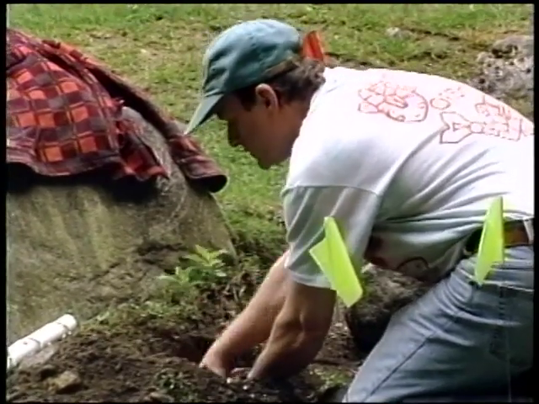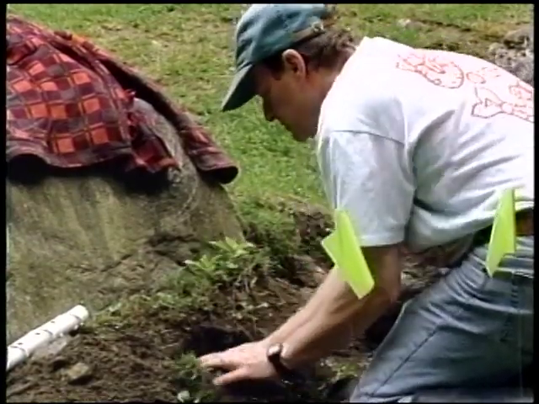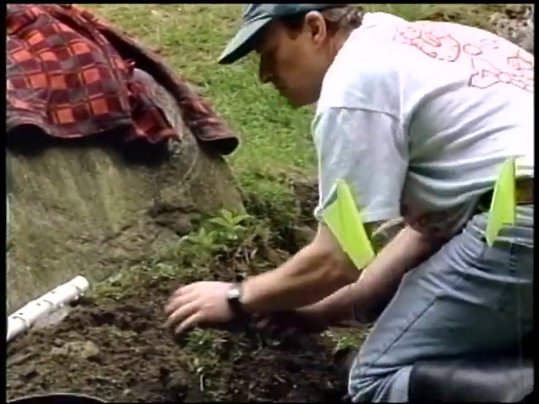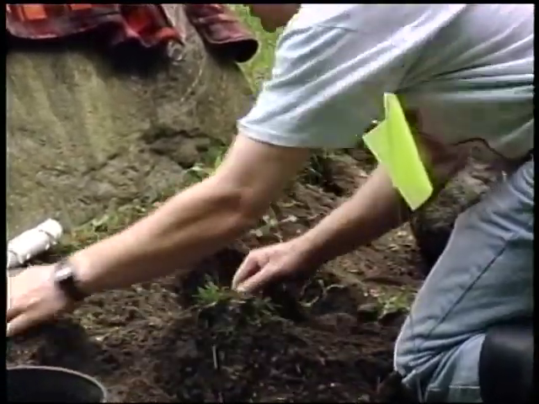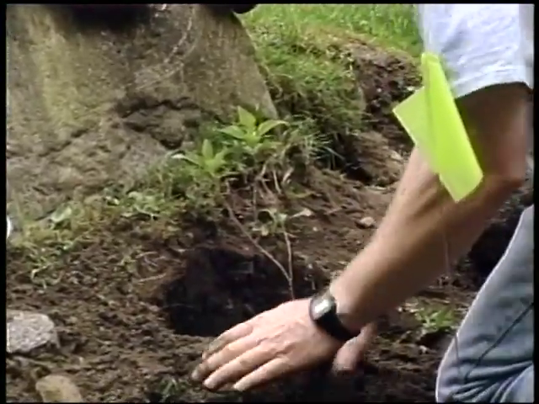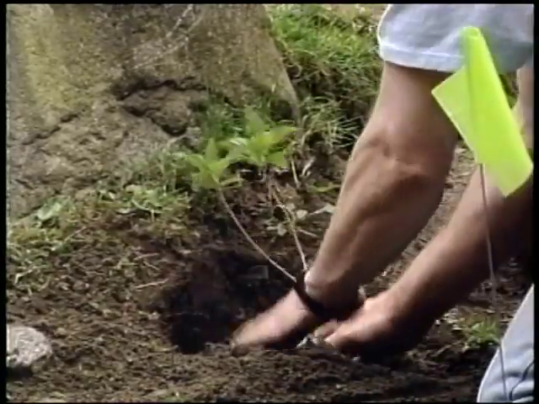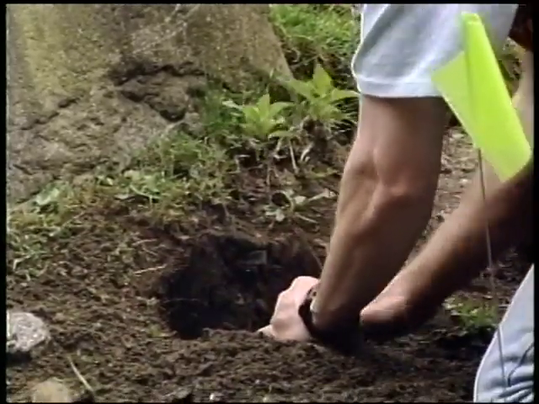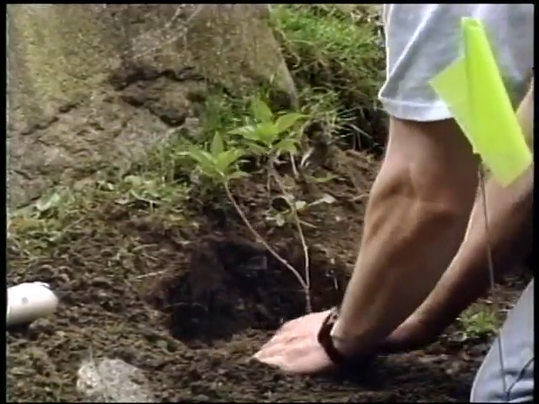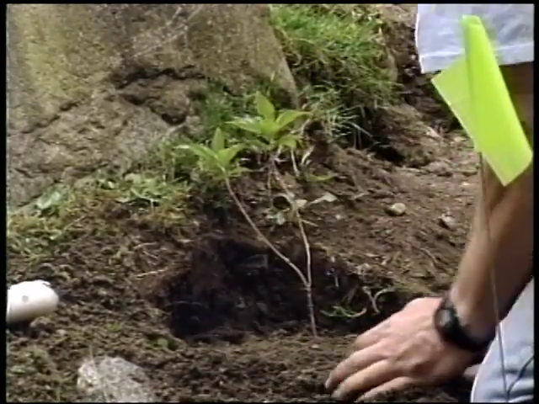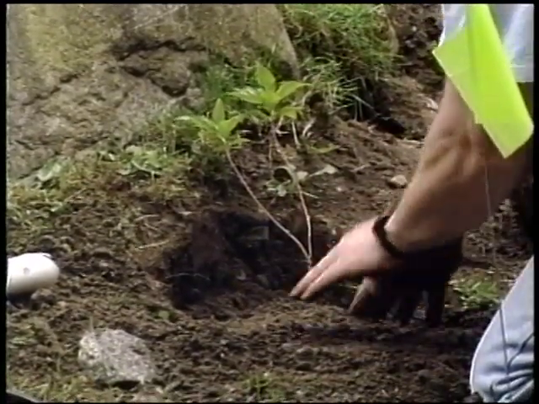Okay, now it's important to make sure that you pack the soil in around the roots. And once you pull it out of the pot, you don't want to waste any time because the roots dry out pretty quickly. So just tamp the soil in around the plant. Watch for glass. Should actually be wearing gloves while you're doing this. Okay, we're just about at the top of the root ball now. Make sure all the air spaces are out. Okay.